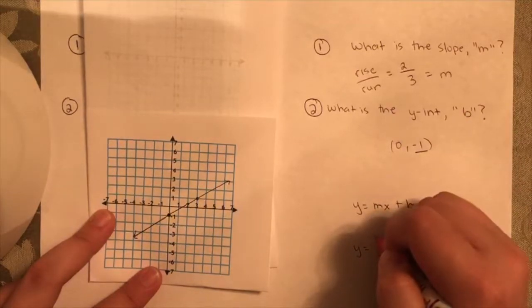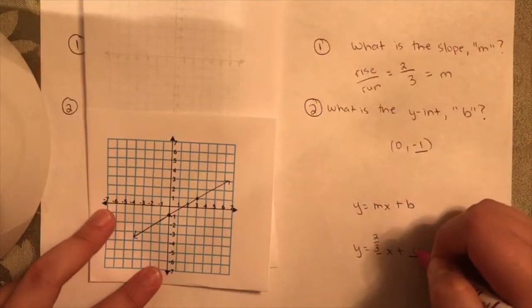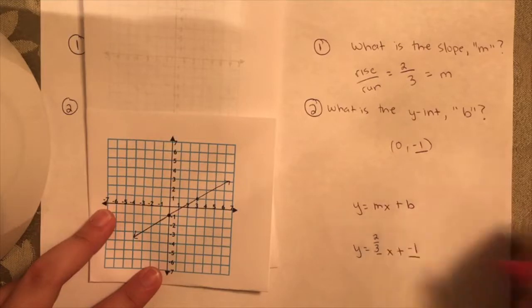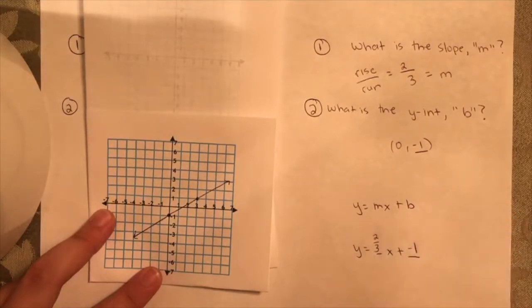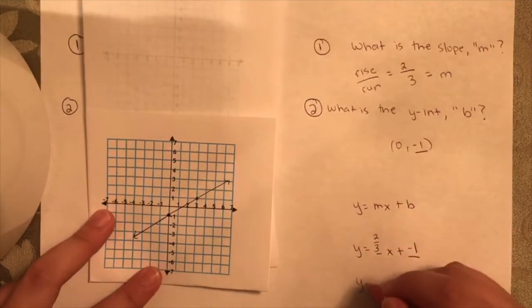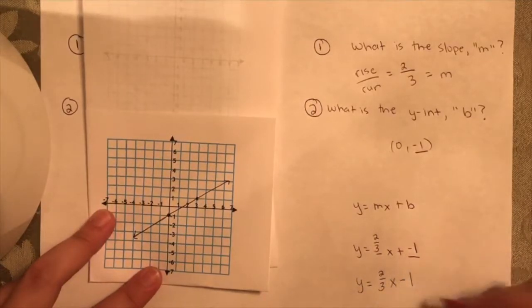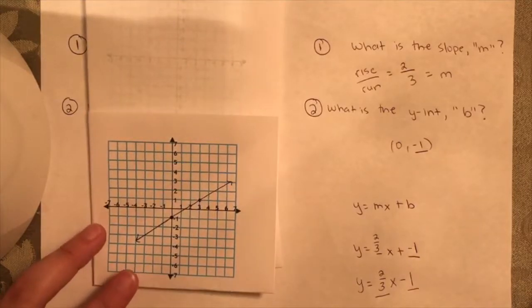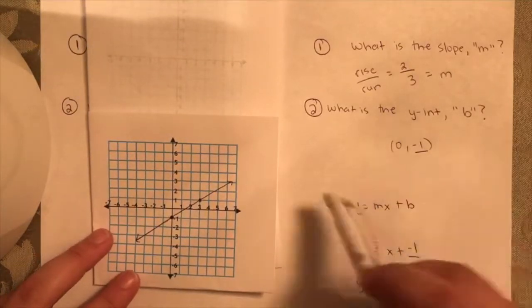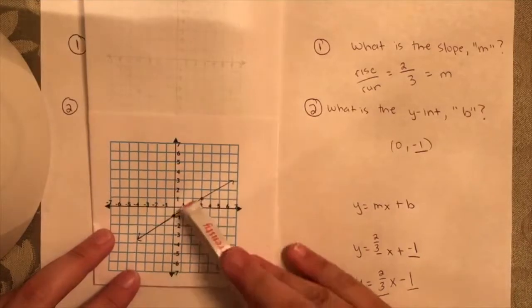So we have 2/3, and this is a -1, right? So plus a minus is really just subtraction. So we have y equals 2/3 x minus 1. The b and the m. Right, that's how you go from equation to graph and graph to equation.